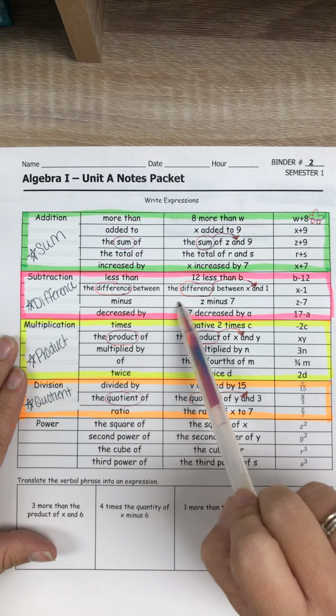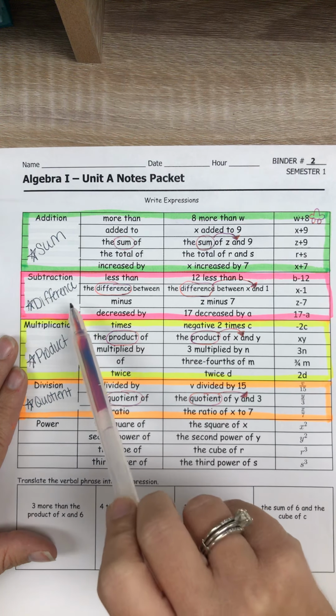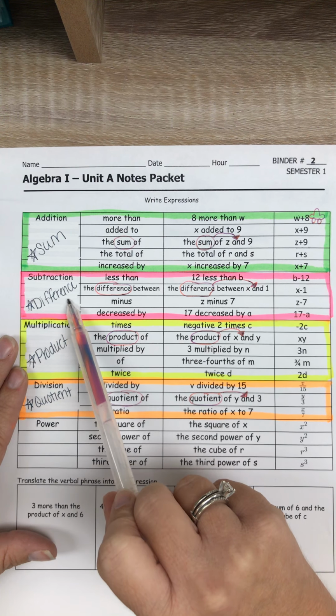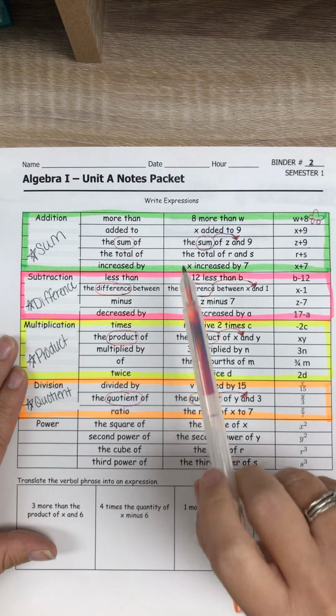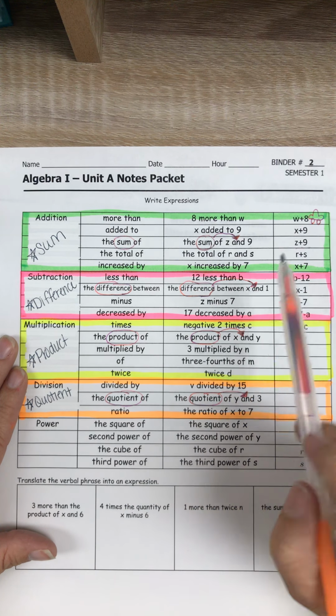Subtraction has all these words that are highlighted here in pink, in this pink box. The special word for subtraction, the answer to a subtraction problem, is called "difference." And difference works the same way as sum. The minus sign goes where the "and" is.